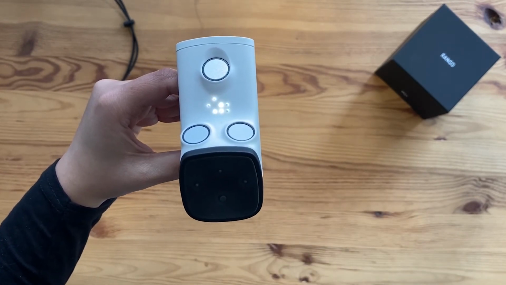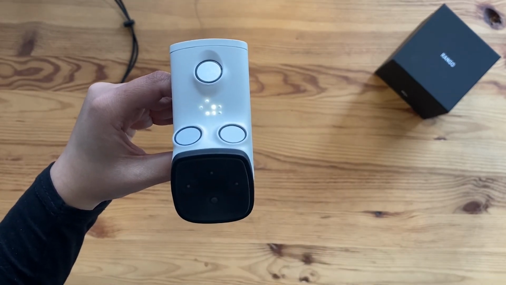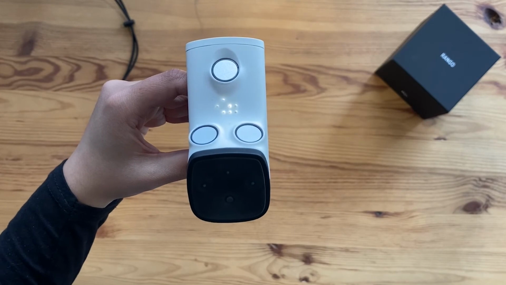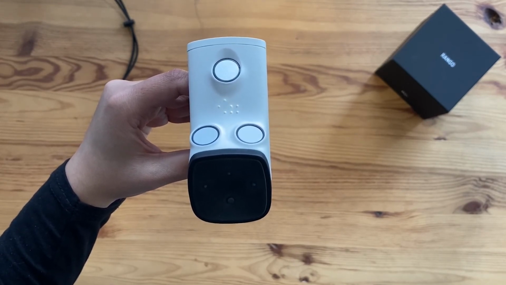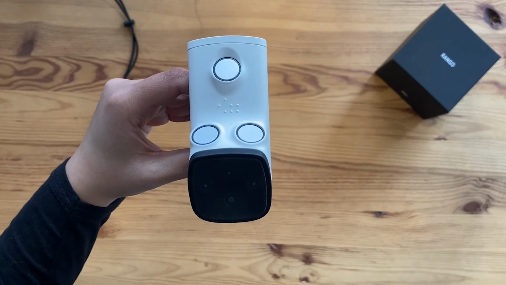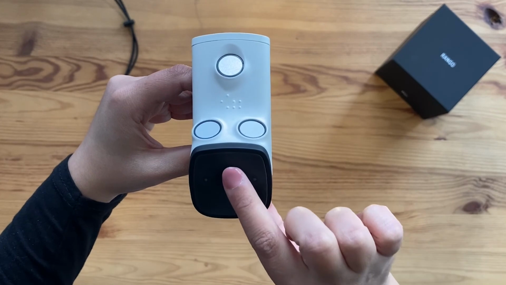Lastly, there is a button on the opposite side of the big button. It's the Home button, or the Return button. When Rango is powered on and connected, the cursor is by default set on Home. But when navigating through the features and you want to go back to the general home page, all you have to do is press and hold this button.